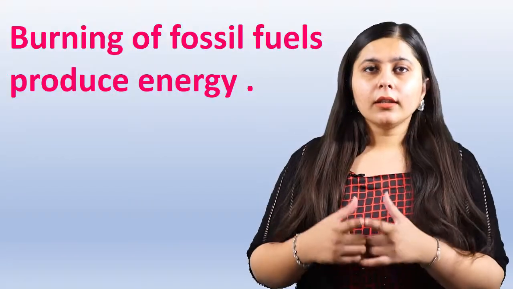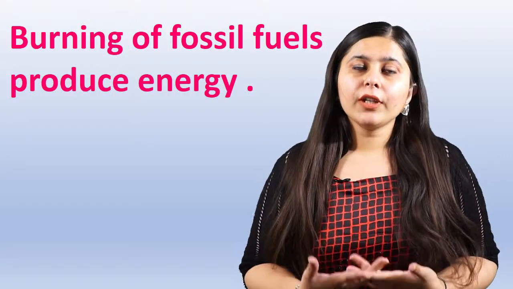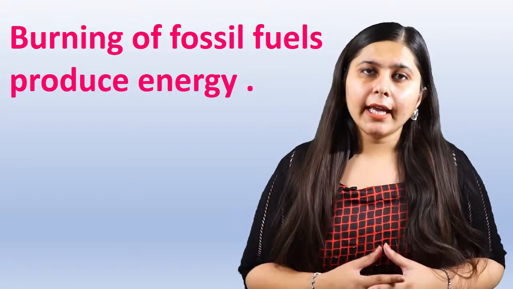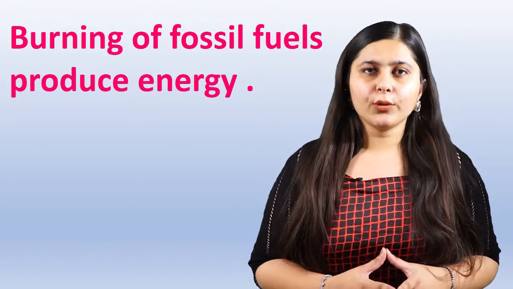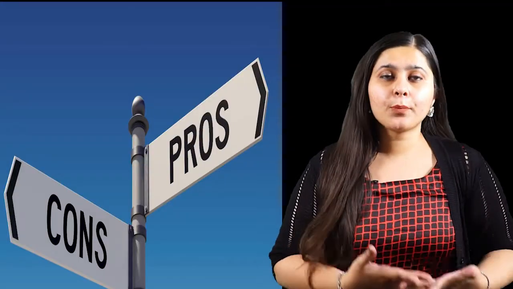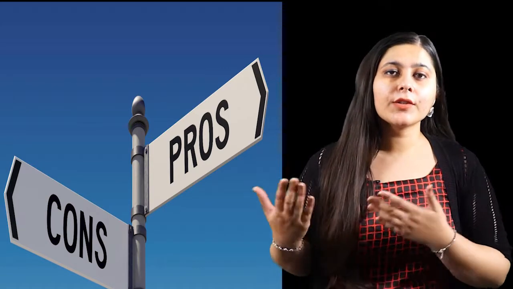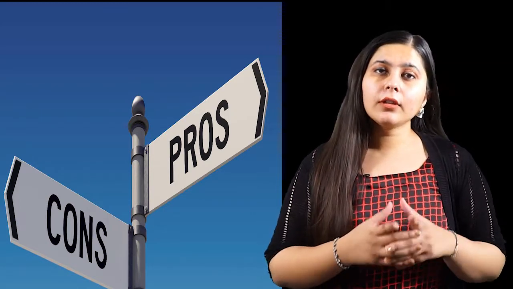Now when we burn the fossil fuel, this stored energy is liberated and thus we get energy from fossil fuels. Hence we categorize the fossil fuel under energy sources, because when we burn a fossil fuel, we get energy, so it can be considered a fuel. As every fuel has pros and cons, that is advantages and disadvantages, even fossil fuels, as they are very good sources of energy and fuel, also have advantages and disadvantages.